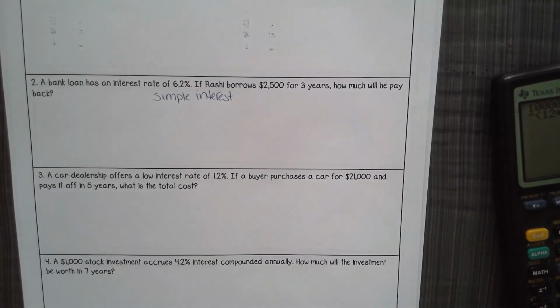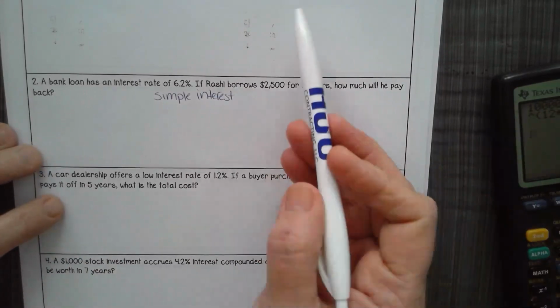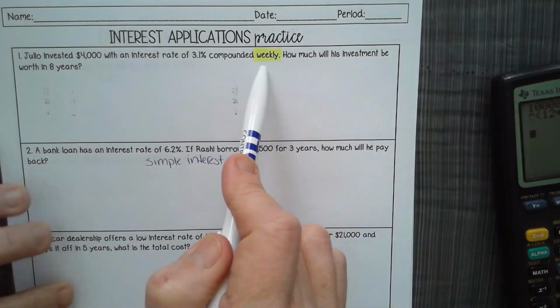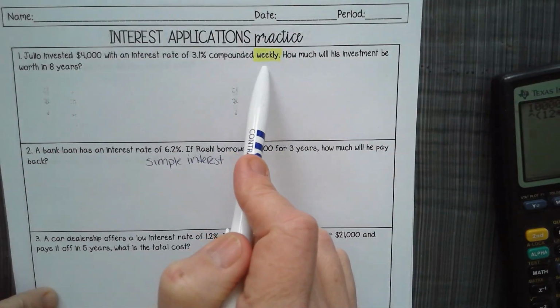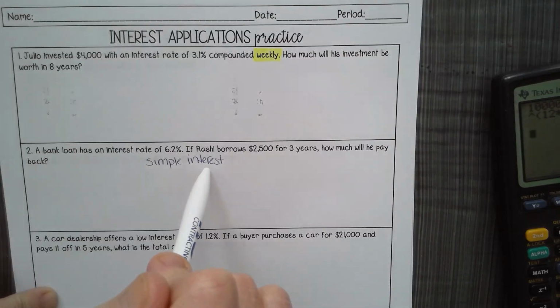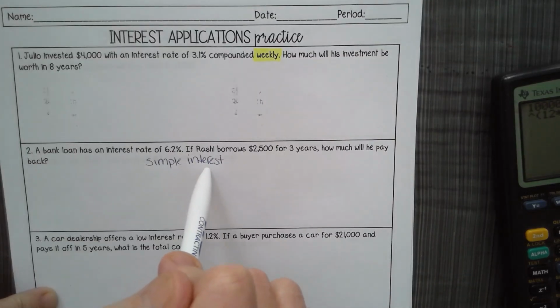Okay, sorry about that. I paused the video, so not sure what I said last. However, just keep your eye out on key phrases. Compounded weekly leads you to the second formula on our note sheet. And if it doesn't say how it's compounded, then that's going to be simple interest, and you would use the first formula on the sheet.